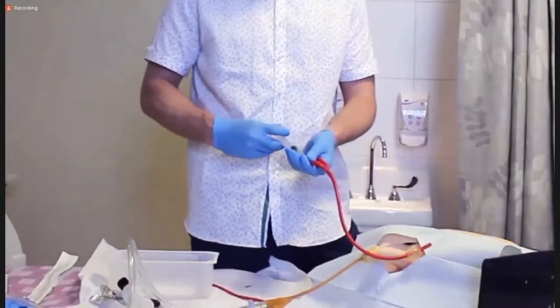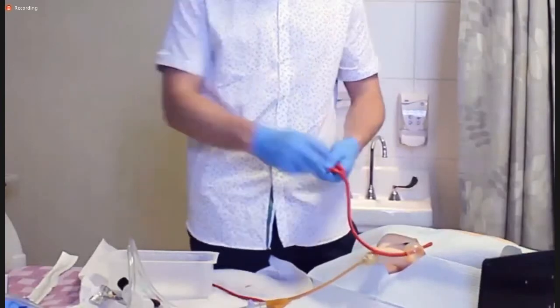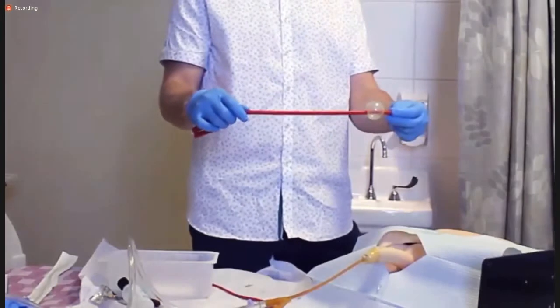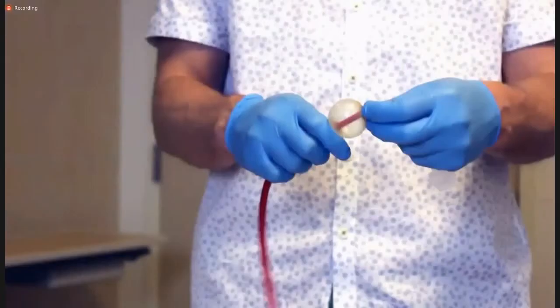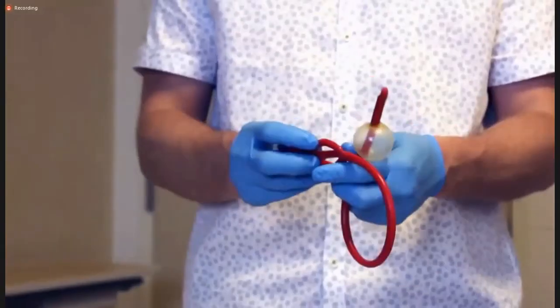It's normal size, and in this case, a three-way Foley catheter holds about 30 cc's in the balloon, as I'm demonstrating here. So that balloon, when a poor old fella steps on it and pulls it out, it can cause a little bit of urethral trauma. So in these instances, there's a lot of blood through the urethra.